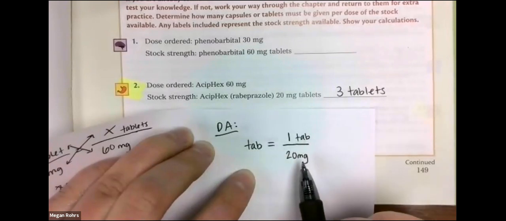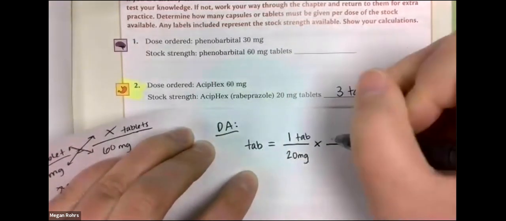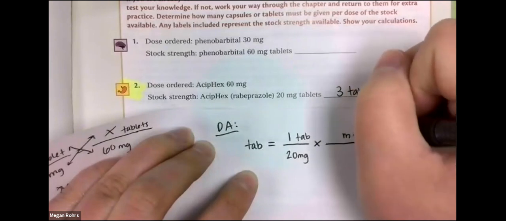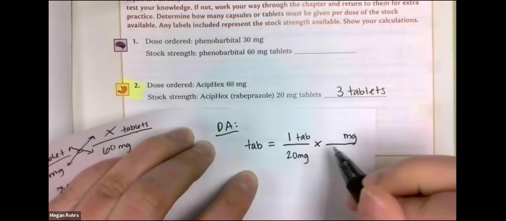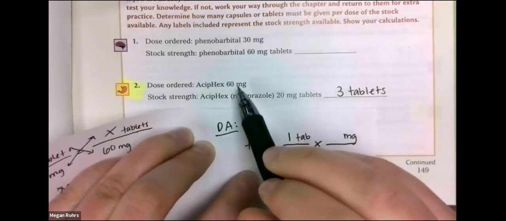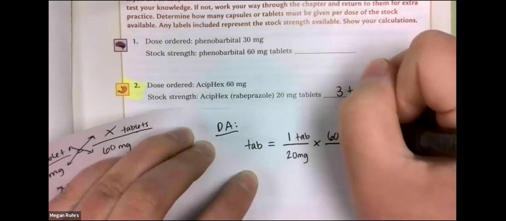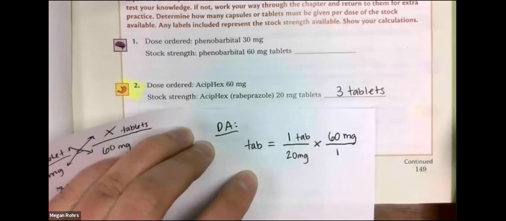So we want to cancel out the milligram unit. The way we do that is by multiplying by another fraction that has milligrams in the numerator. That way, these can cancel out. So the only thing left is our 60 milligrams, and that's just by itself, so we'll put that over 1.